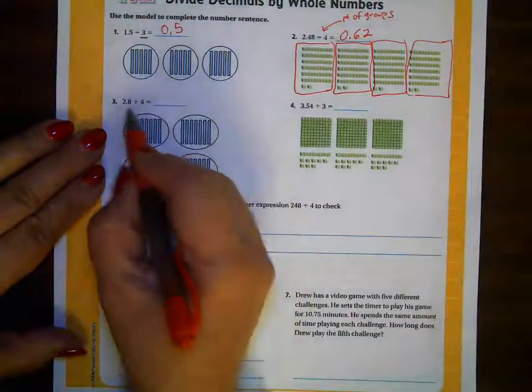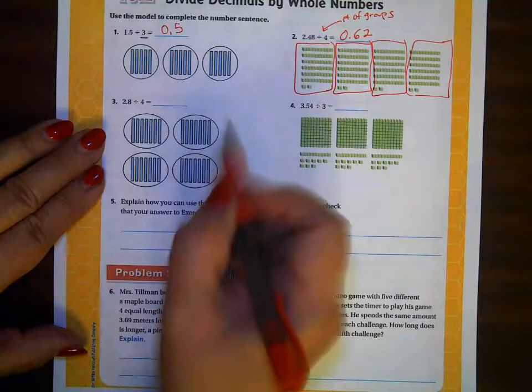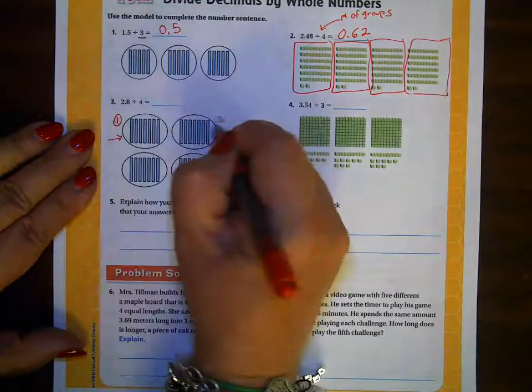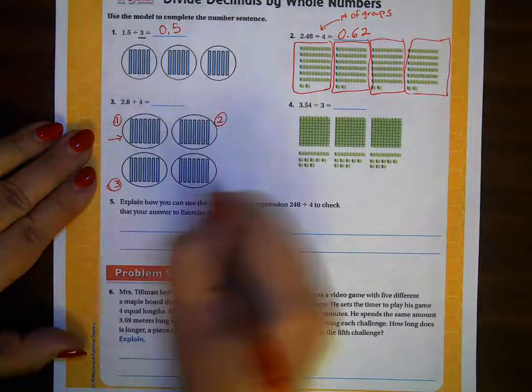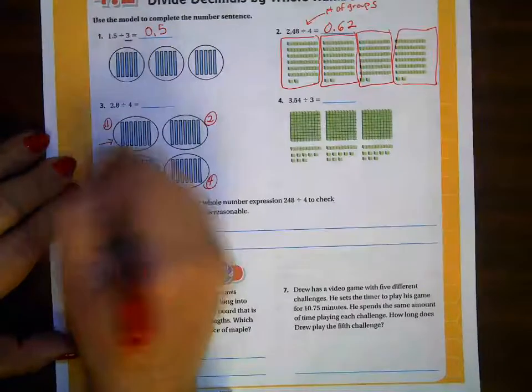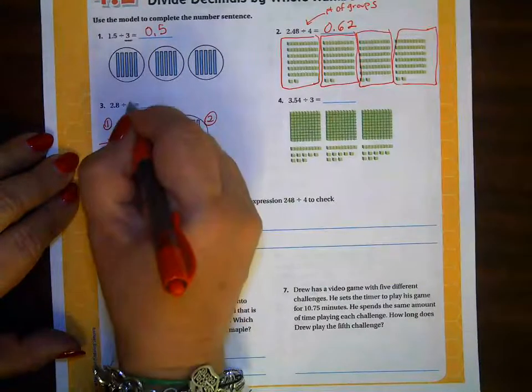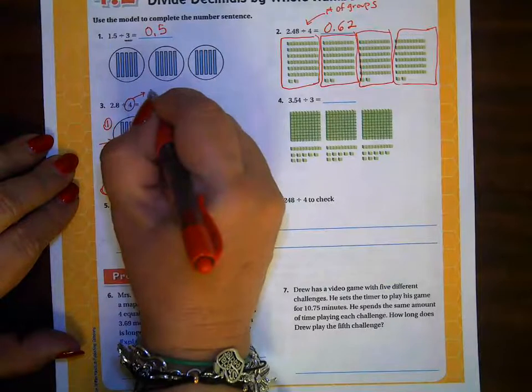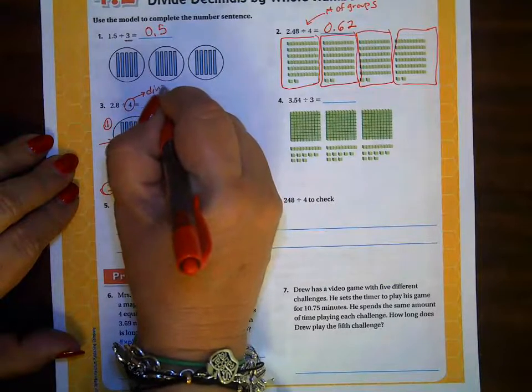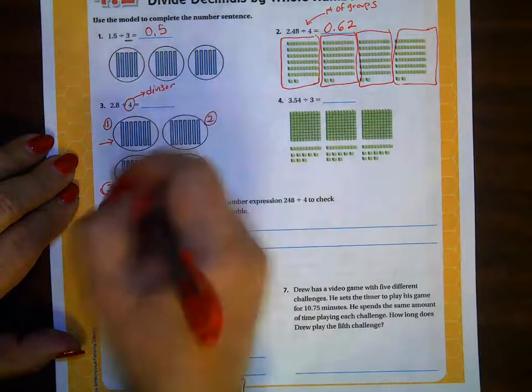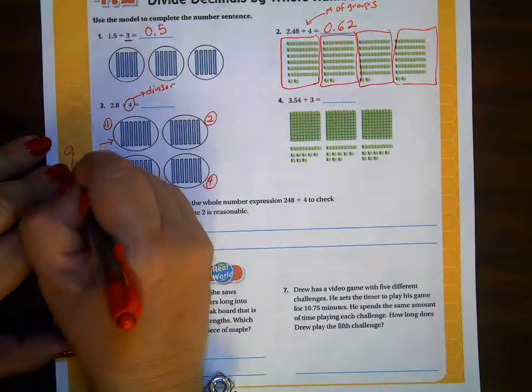All right, let's go to the next one. I have 2 and 8/10 divided by 4. I have 1 group, 2 groups, 3 groups, 4 groups. Remember, that's going to be the dividend. I'm so sorry, the divisor. When I was ready to write it, it's like, what? Inside is the quotient.